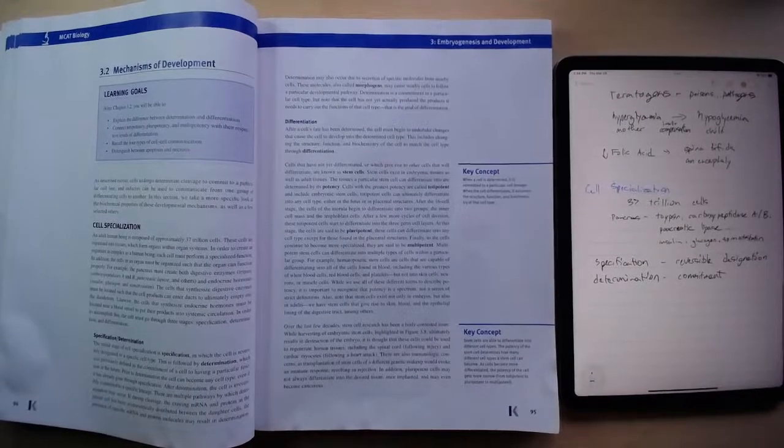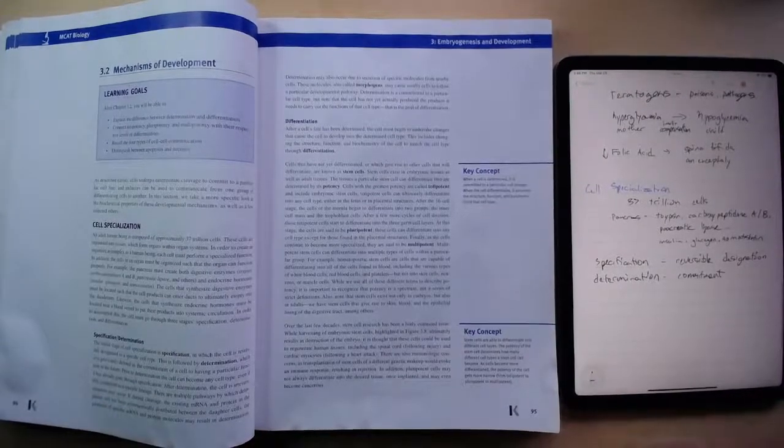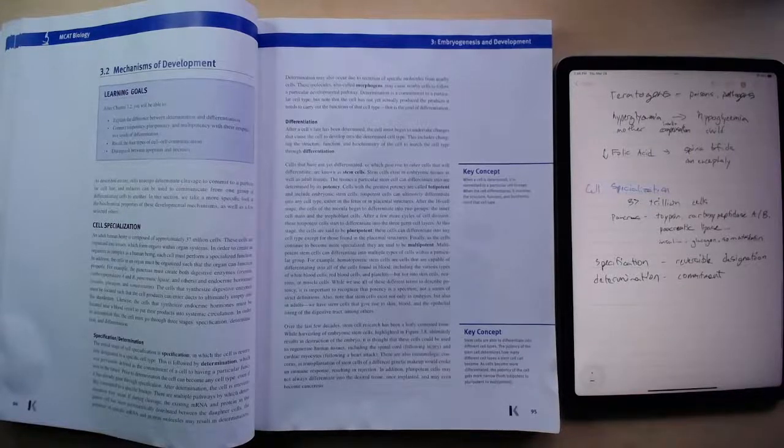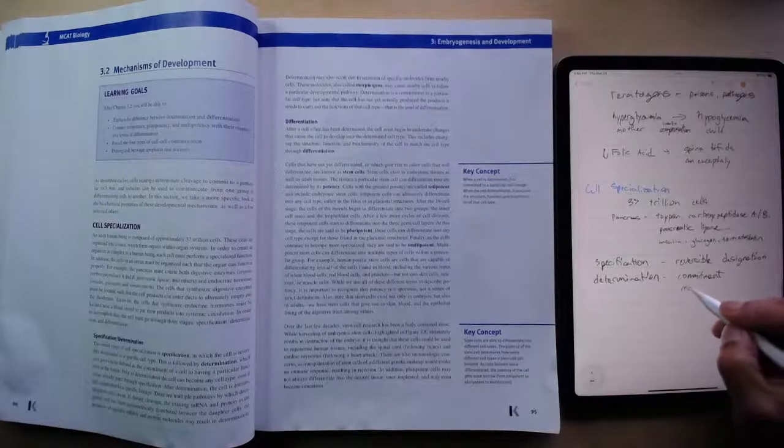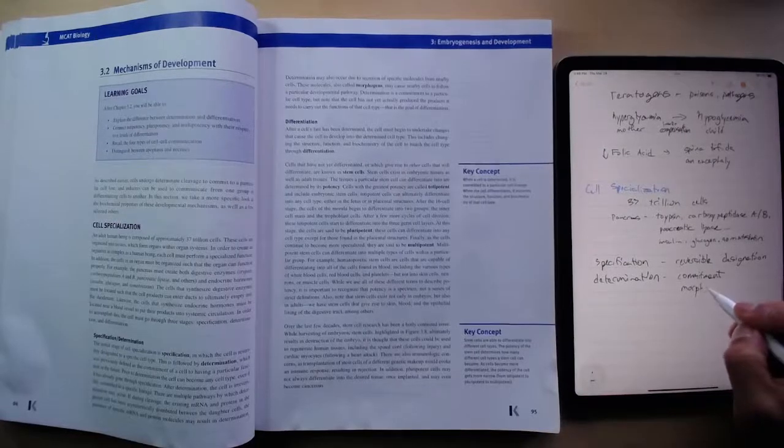Determination is a commitment to a particular cell type, but note that the cell has not yet actually produced the products it needs to carry out the functions of that cell type. This is the goal of differentiation. Let's put morphogens.